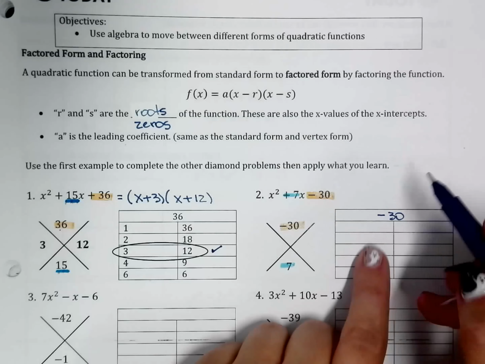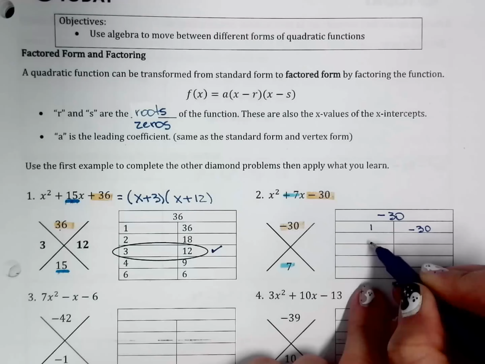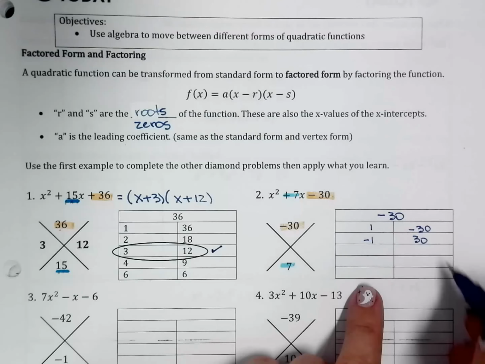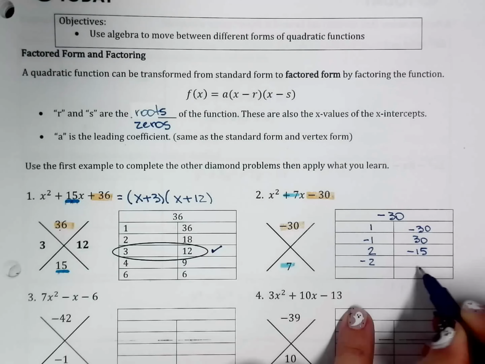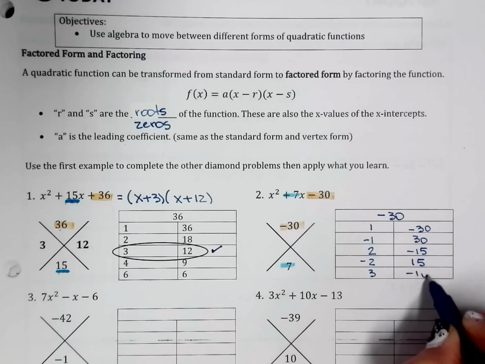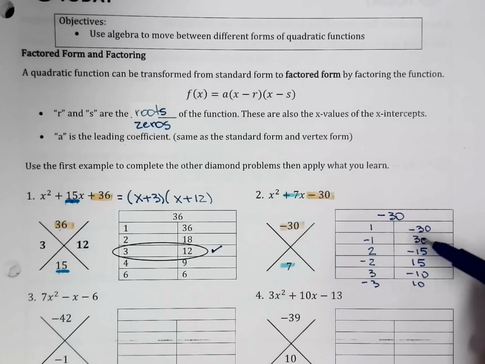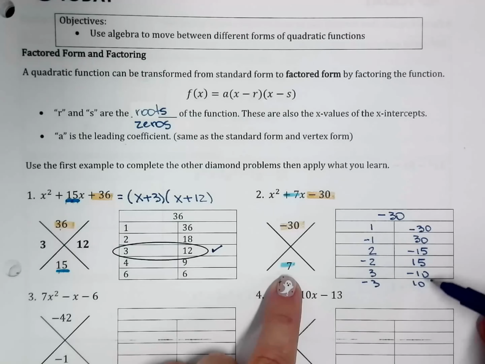You know, you can start with 1 times negative 30 or negative 1 times 30. You can do 2 times negative 15, negative 2 times 15. And then you can do 3 times negative 10, negative 3 times 10. Okay, these are the factors of negative 30. Which one of those add up to 7?